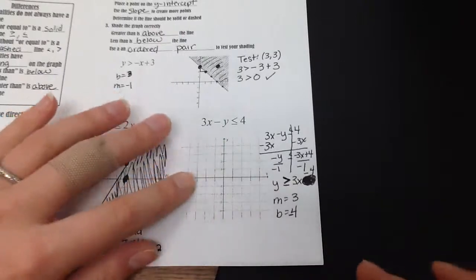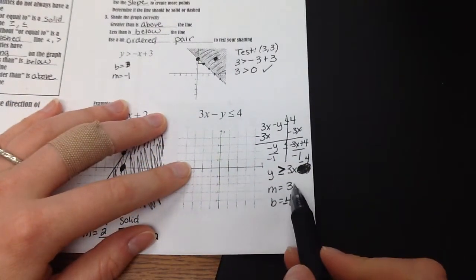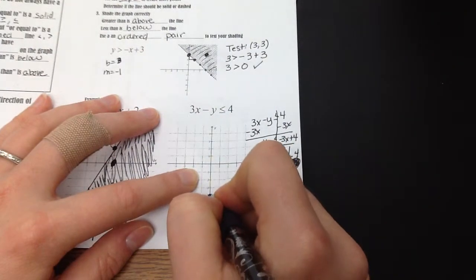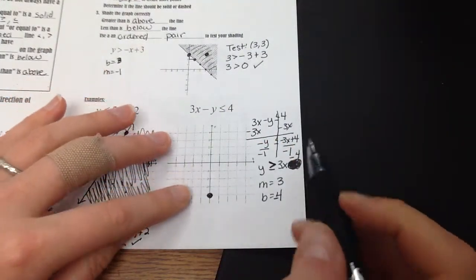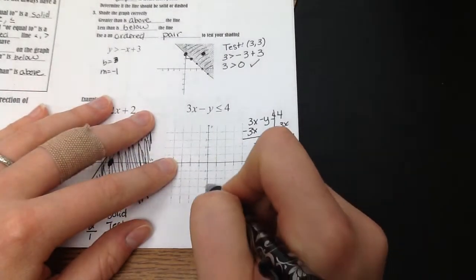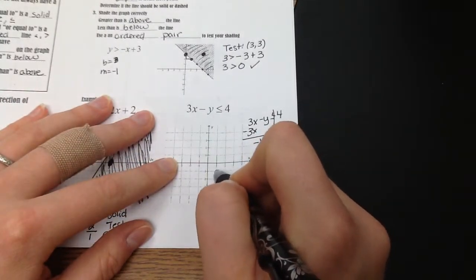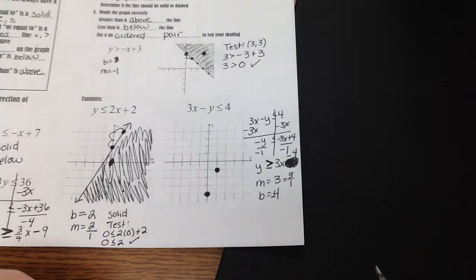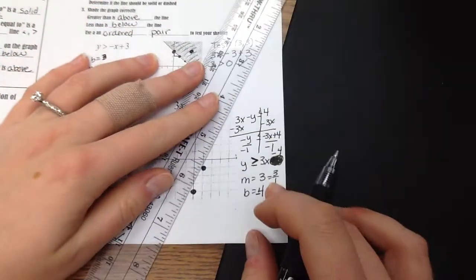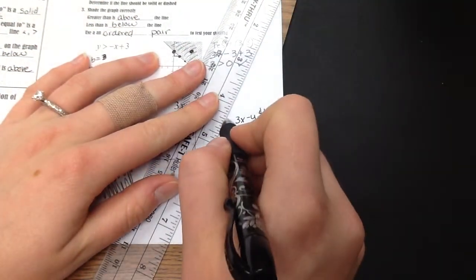Thanks, Maddie. All right, so I have 3 and negative 4. So I'm going down to negative 4. And my slope is 3, or 3 over 1. So I'm going to go up 3, 1, 2, 3, and over 1. Again, it's going to be a solid line. I have less than or equal to. So solid line.